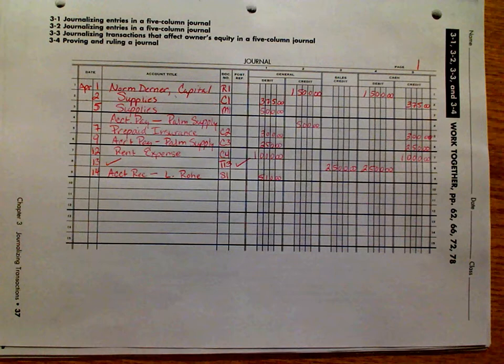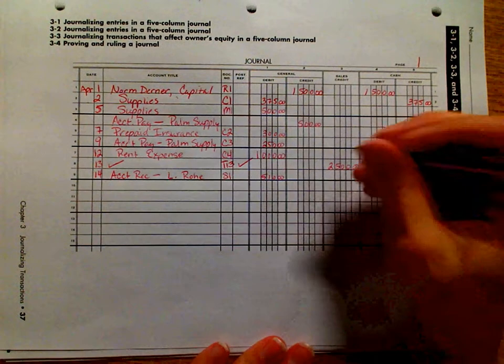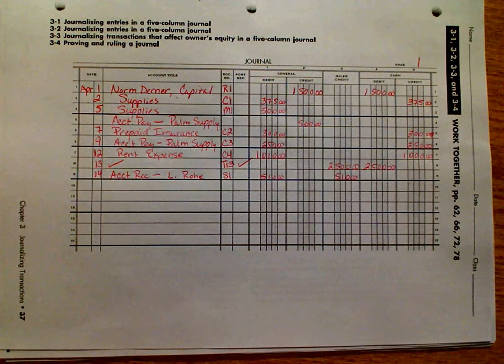Hint on that bonus there that I just passed out. And then sales, is that going to debit or credit? It has to credit. There is no debit column. I guess it wouldn't have to debit, but they're not that mean to you.